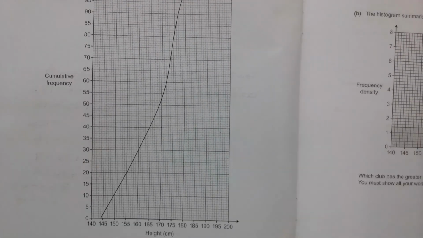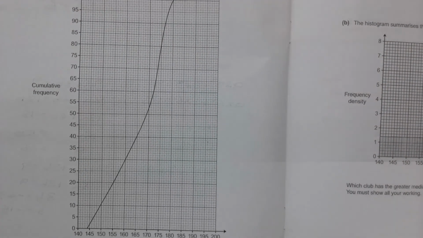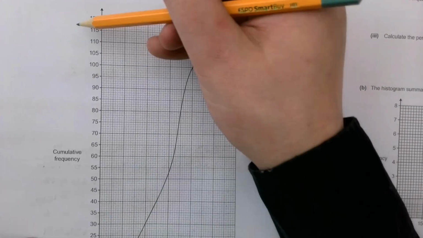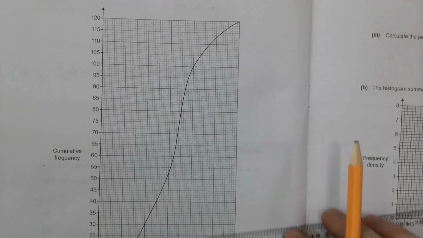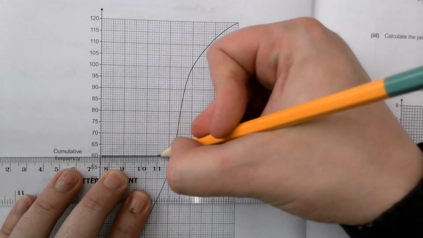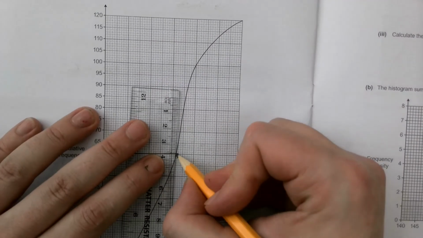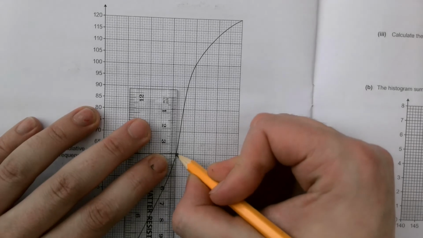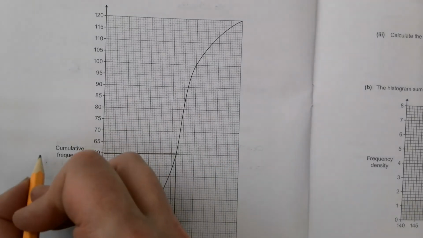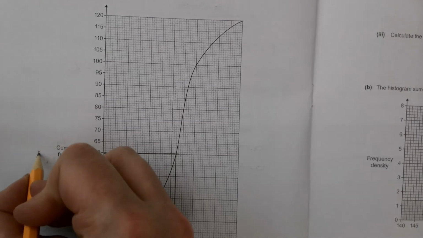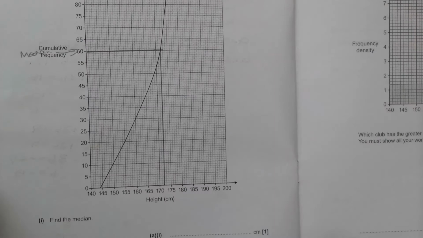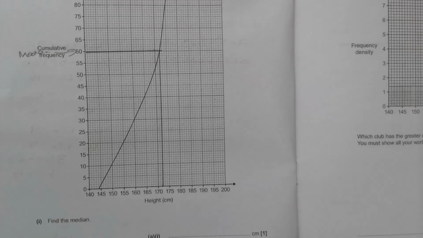That's the middle person. So we are going to go to our cumulative frequency scale, which goes all the way up to 120. And we're going to halve that, 60. We're going to draw a line across from 60 till we get to our curve, and then very carefully we're going to go horizontally down, vertically down. So this is our median, which comes out at 172. You can just see down there.